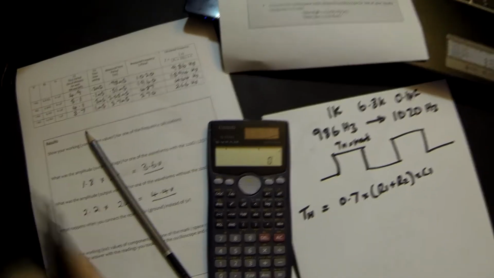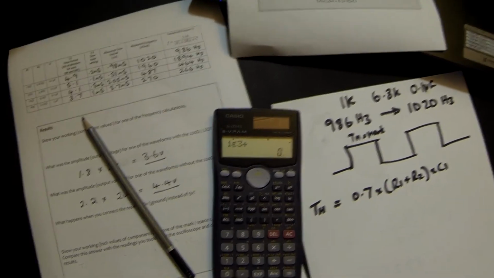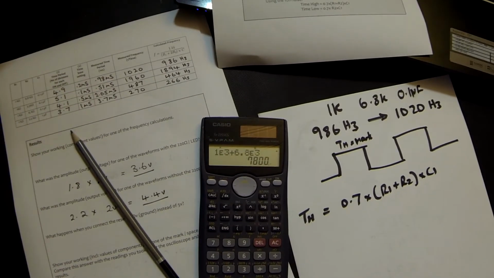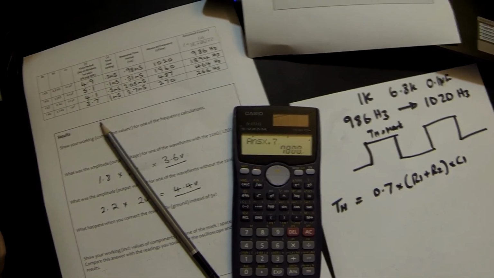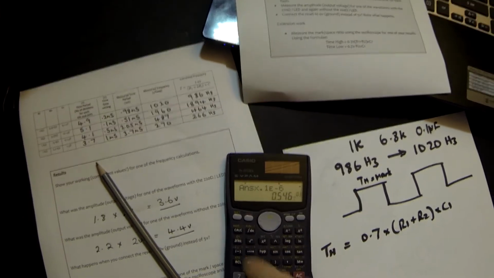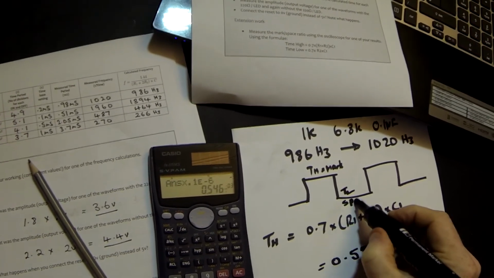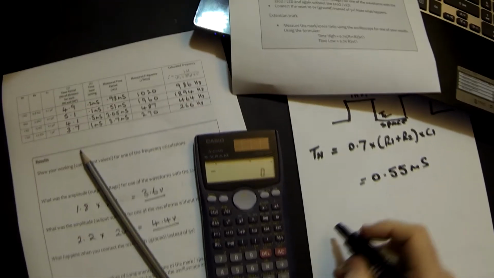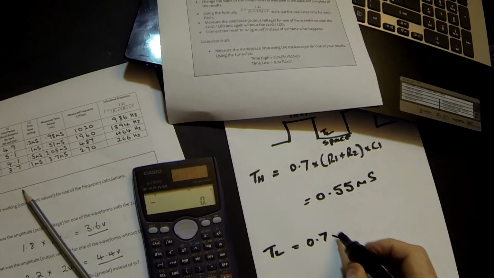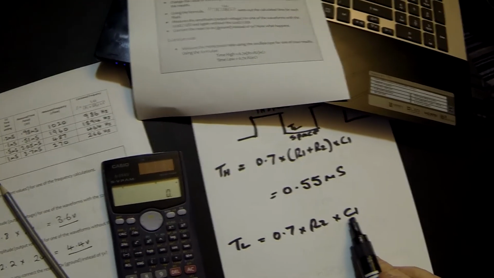So if I plug my values into my calculator here, I'll work out R1 plus R2 first. So we have 1 exponent 3 plus 6.8 exponent 3 equals, times 0.7, equals, times 0.1 exponent minus 6 for the capacitor, equals. Shift engineering gave us a value of 0.5, I'm going to round that up, 0.55 milliseconds. And our time low, which is our space, is given by the formula 0.7 times R2 times C1. And you will notice that the time low is not affected by R1, but the time high is affected by R1 and R2 and C.